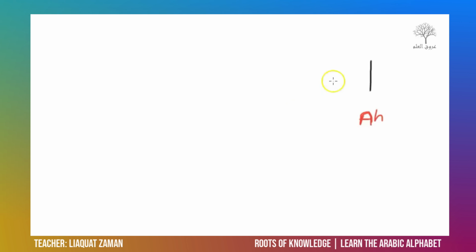The second letter is a shape like a boat, a canoe. And this shape has a dot underneath. This is a very unique dot which appears under the letter, one single dot. Because it looks like a boat, it's pronounced as ba. So remember that dot? Ba.